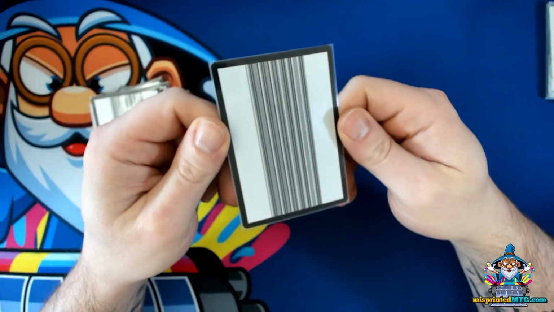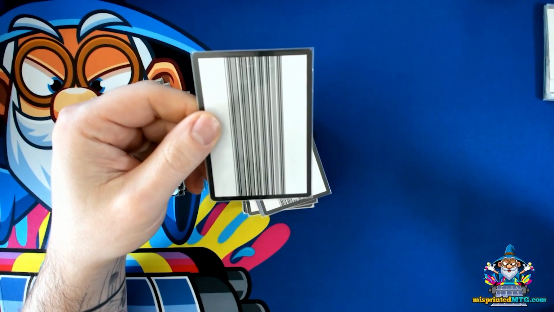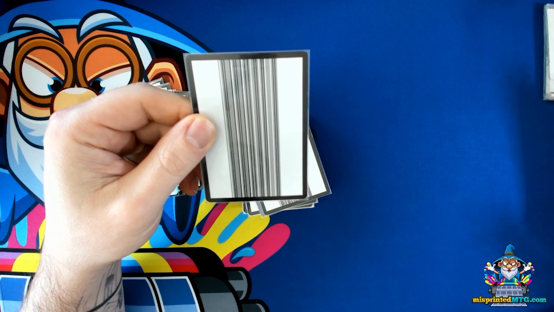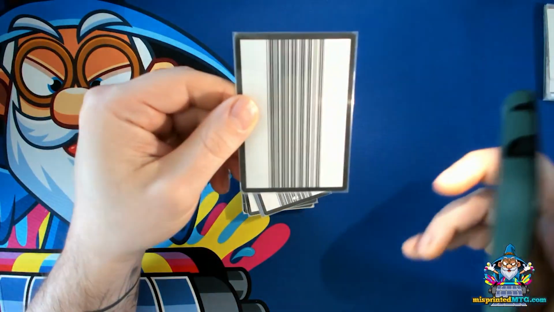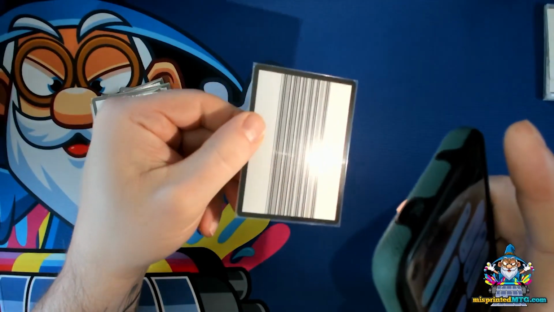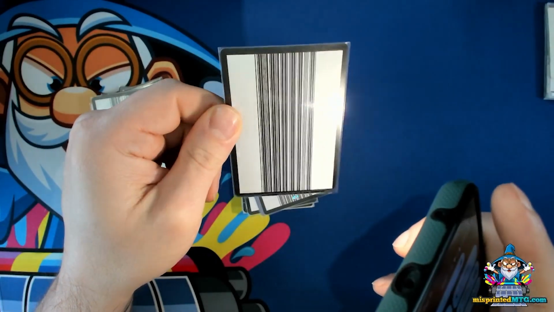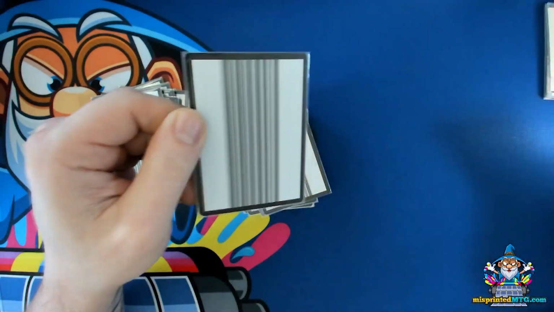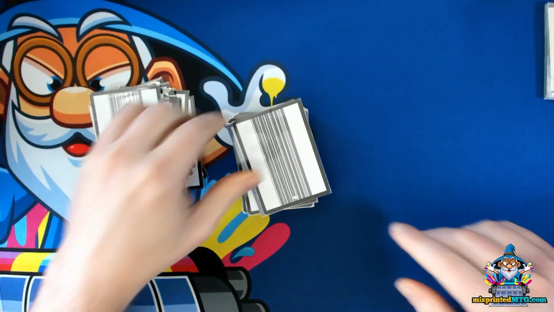Here it is in foil, although that's not really showing up here. Let me see if I can get my flashlight going, get some of that foil effect going for you guys. No? Maybe? Okay, it doesn't really want to show up. It's not going to cooperate. But it's foil, take my word for it.